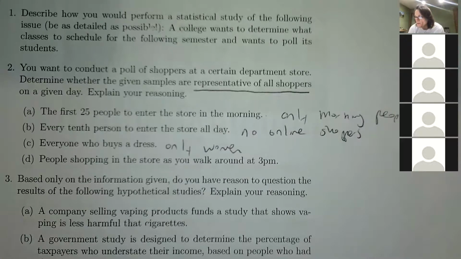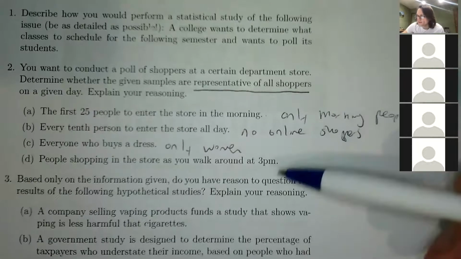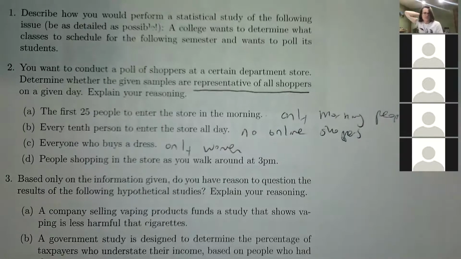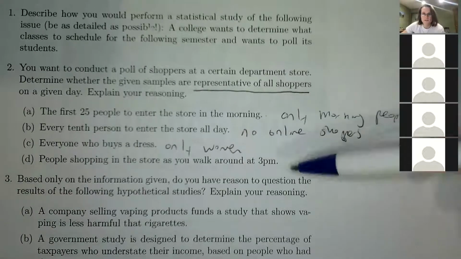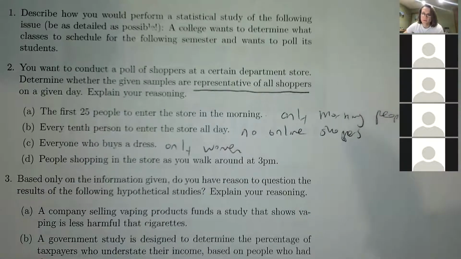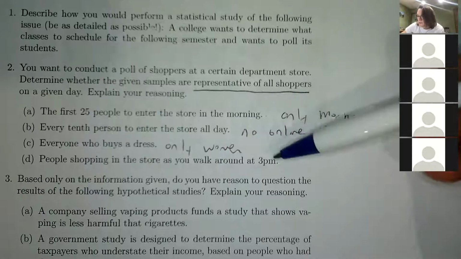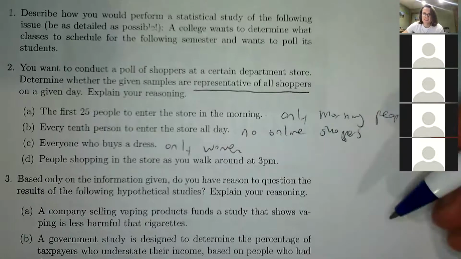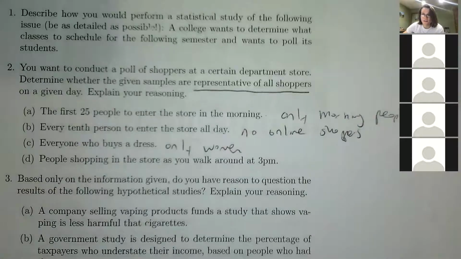And then people shopping in the store as you walk around at 3 p.m. This one's not as clear, but this one and the morning one are kind of similar. You're only getting people at 3 p.m. Students, for instance, depending on the district, when they get released probably won't be in your store around 3 p.m. You're not getting teachers or anyone who works until like 5, really.